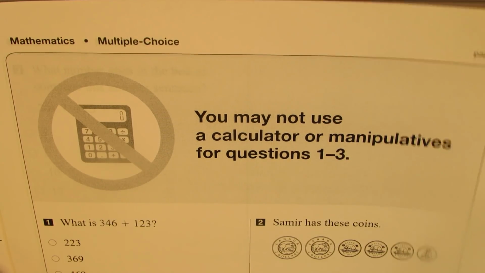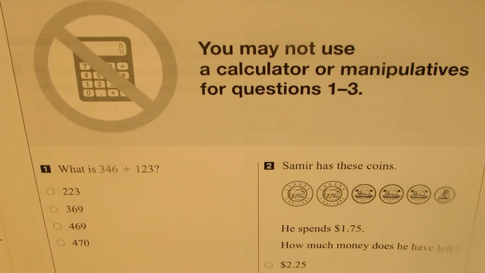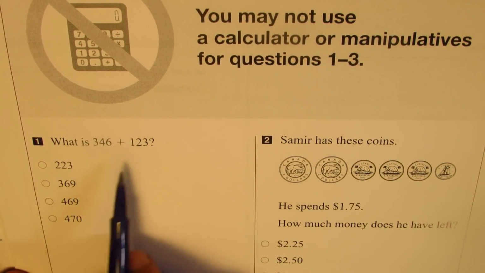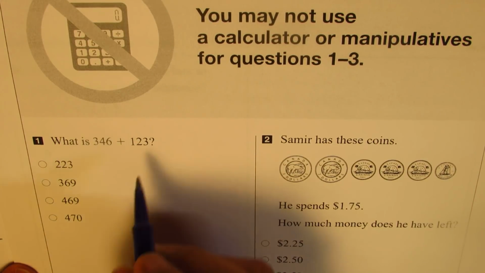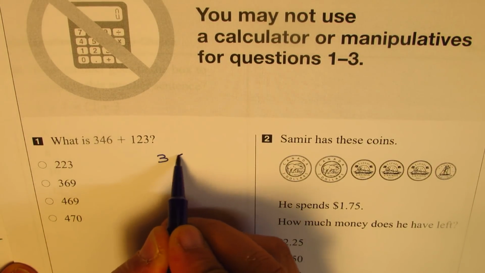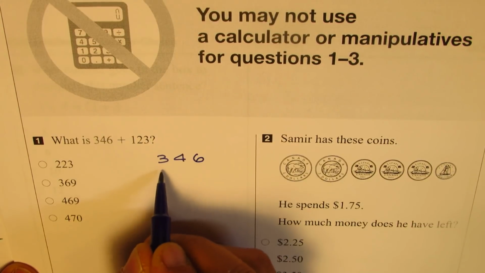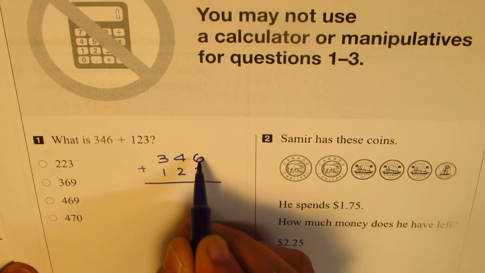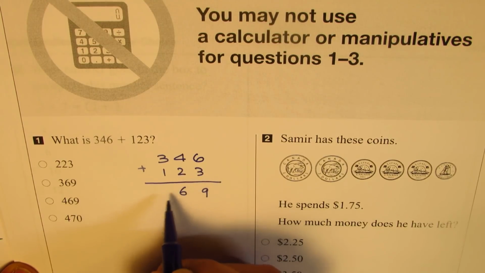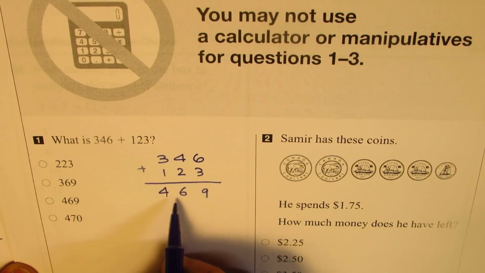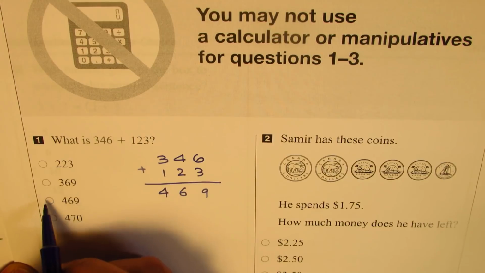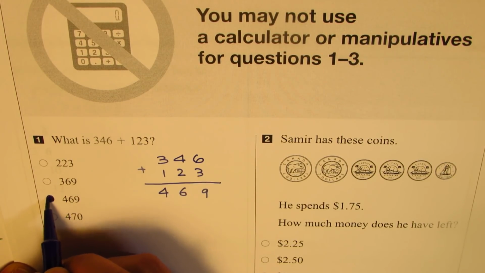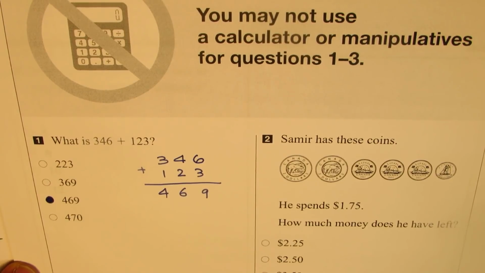So let's begin with the very first question, which is, what is 346 plus 123? So you can always add these two numbers, right? 346 and 123 and find the solution. So when you add, you get 9, 6 and 4. So 469 is the right solution. So you need to fill this up with a pencil, right? Kind of like this. Is that clear to you?